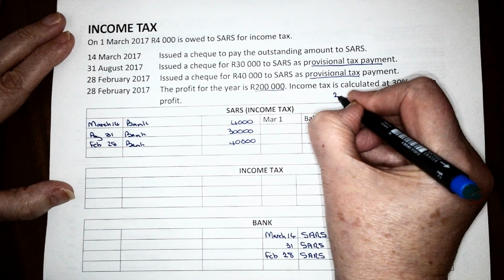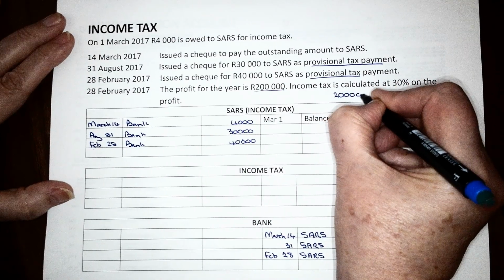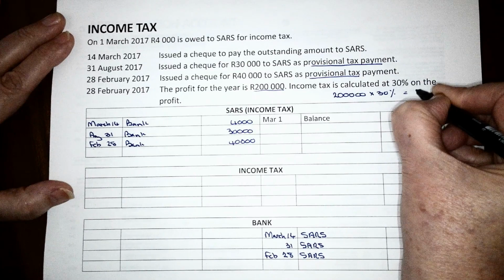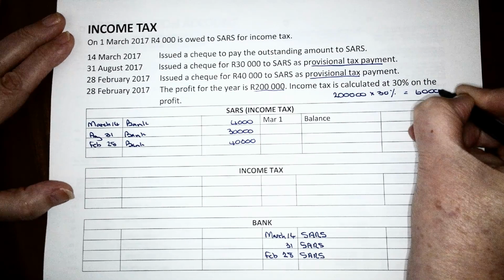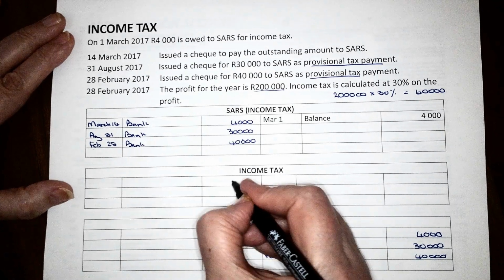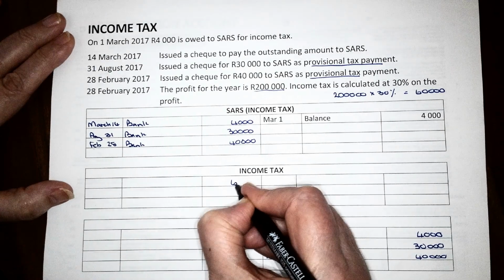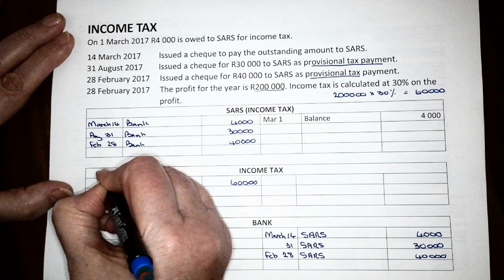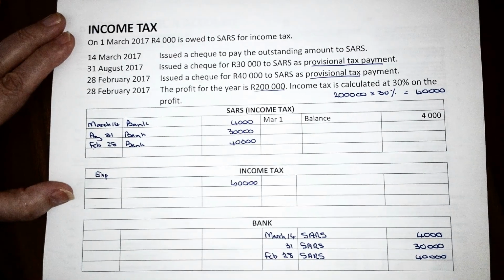And on that profit, I'm going to work out the 30%, and I determine that the actual income tax that we must pay for the year is 60,000 Rand. So for the first time, I'm allowed to write in the income tax account to show that this expense that we are paying is 60,000.